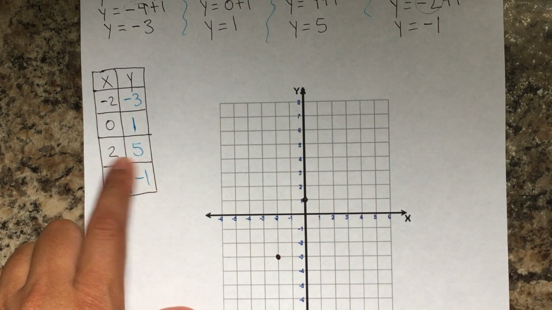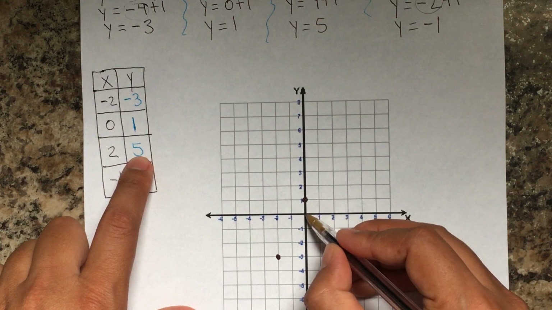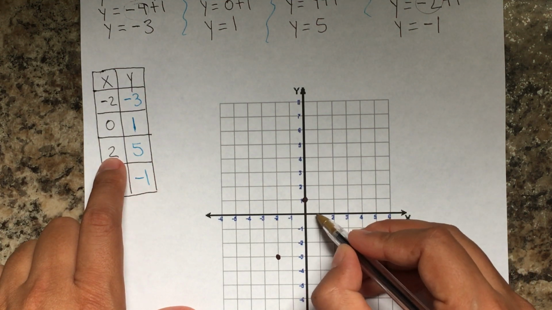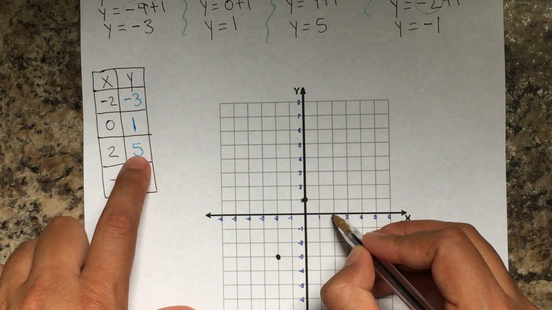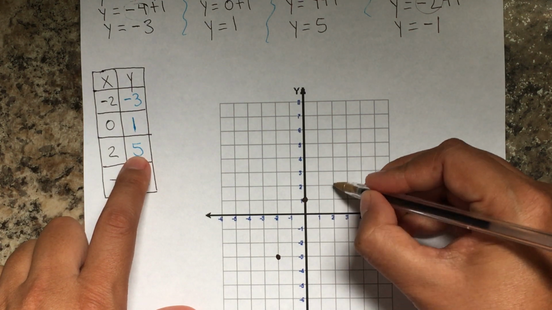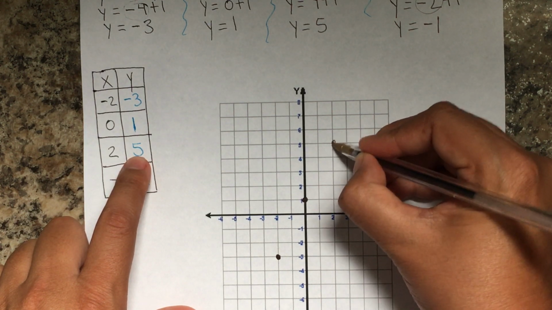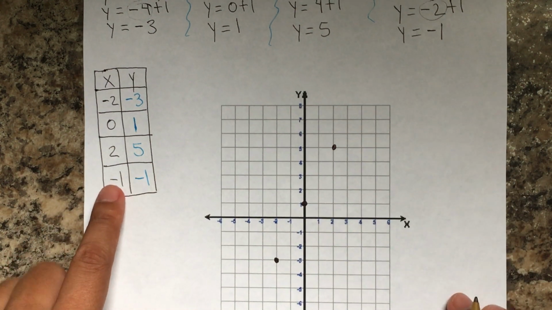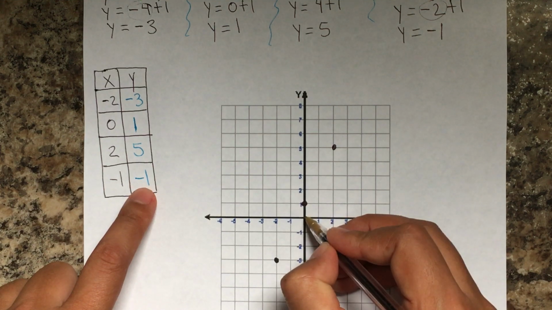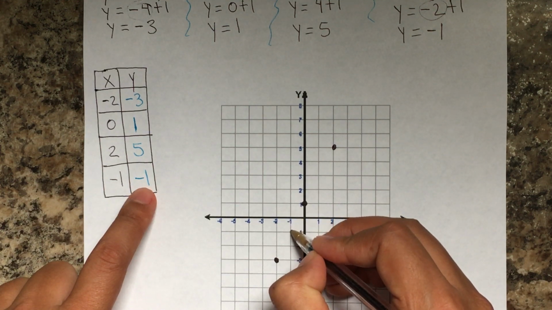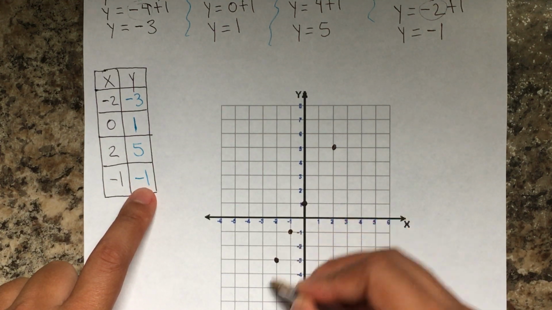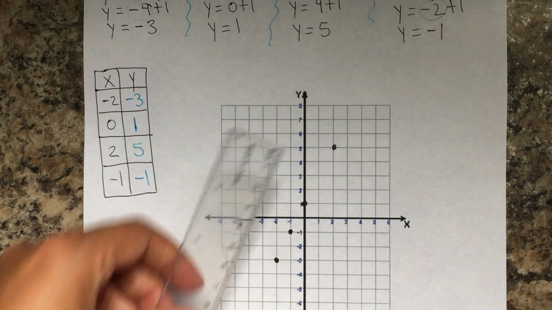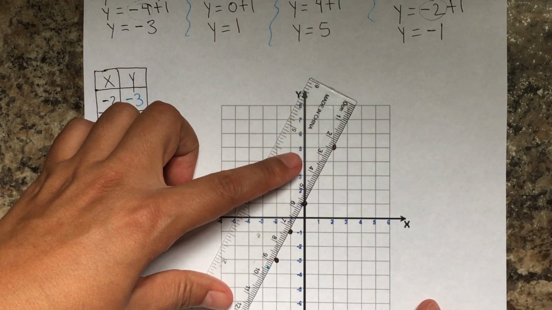The next one is 2, 5. So 2 to the right because it's positive, up because it's positive. So 1, 2, 3, 4, 5, it's right there. And I notice already that the points are aligning so far. And then negative 1, negative 1. So it's right there. So you can see that all the points are aligned. So that means that my points are correct.